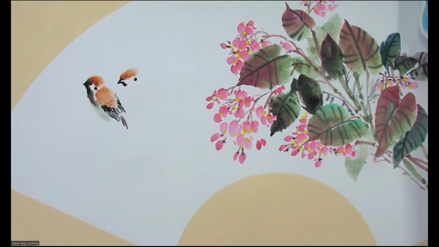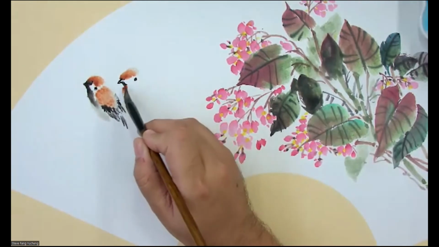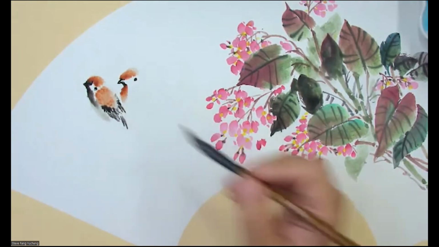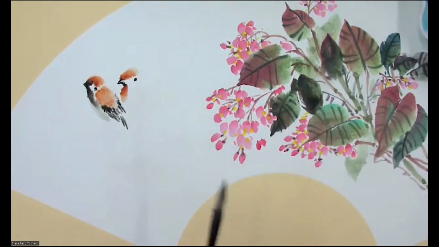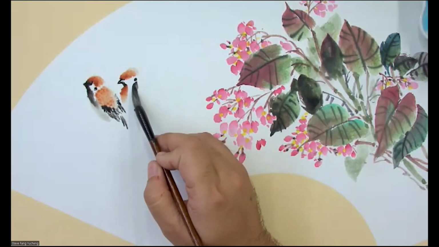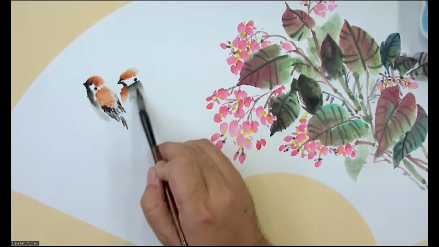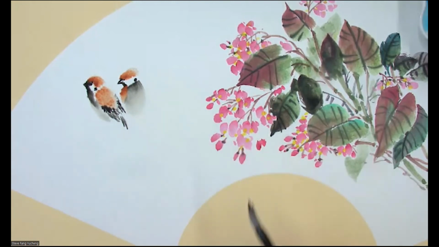And we take the brown color on this side of the body. Take the lighter and darker on the lower side. Coming down on this side.